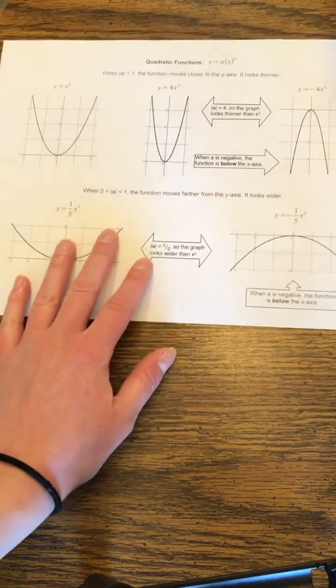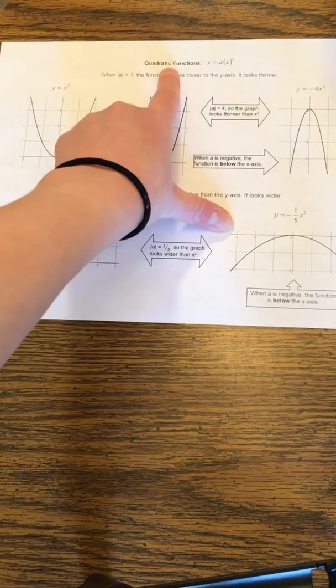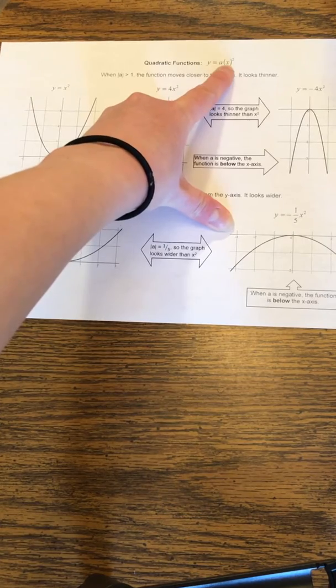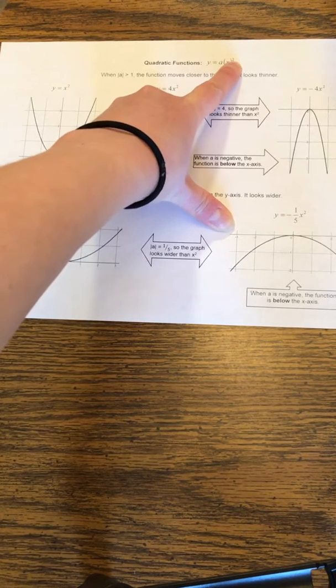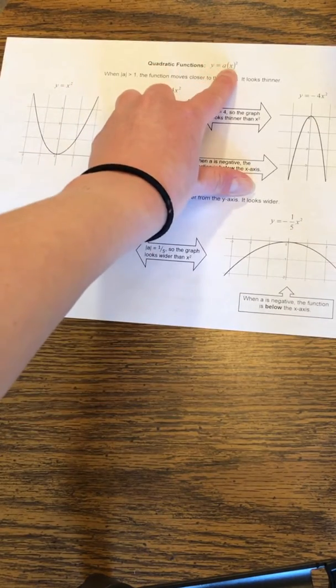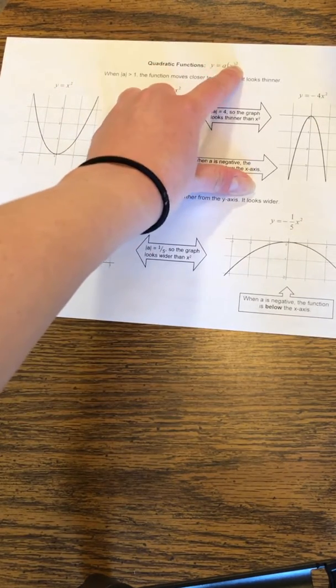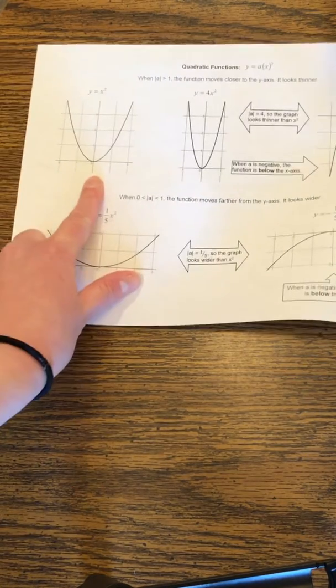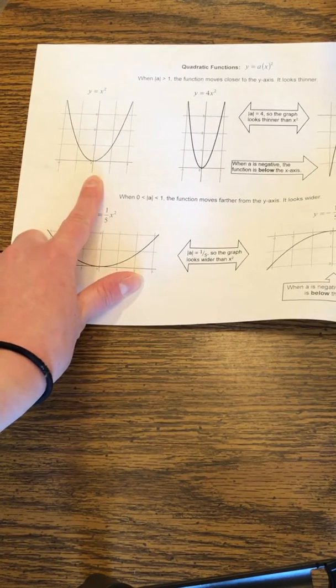If we flip to the back, we're going to take a look at some quadratic functions. Quadratic functions have a variable base and a number exponent, versus the ones on the front, which had a number base and the x was in the exponent position. So now we've reversed that. So here is the graph of y equals x squared.